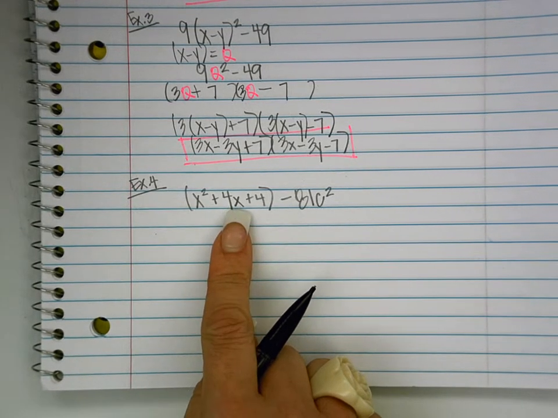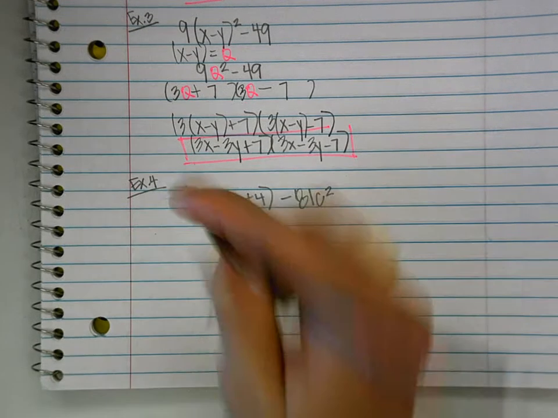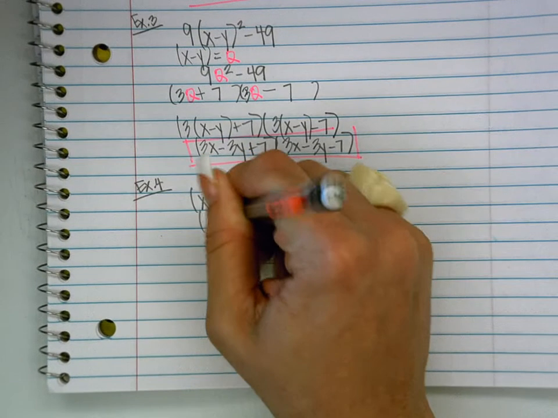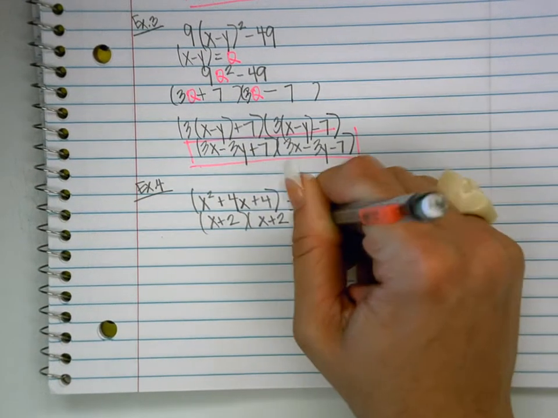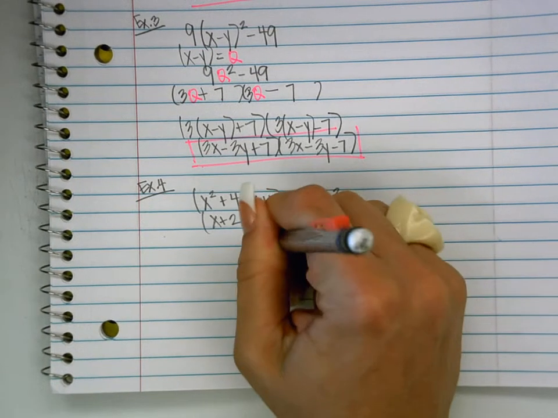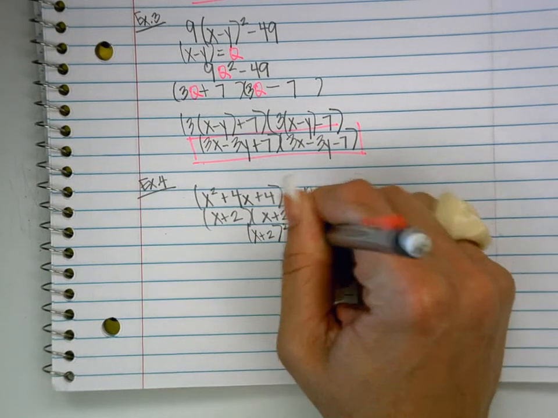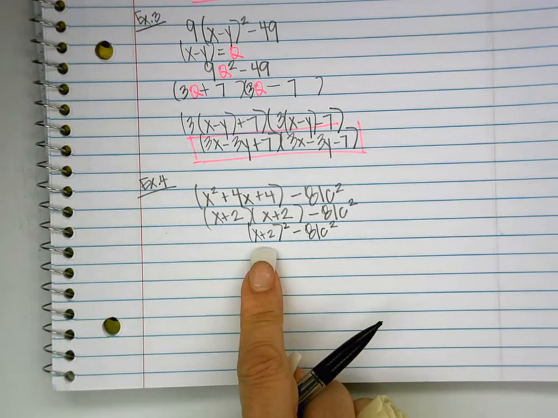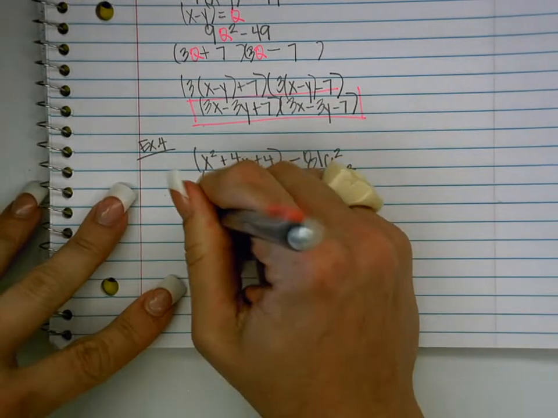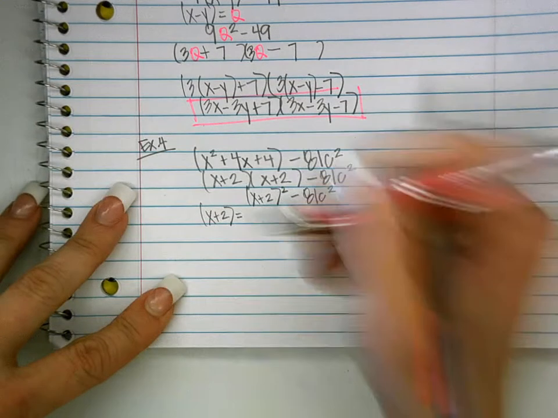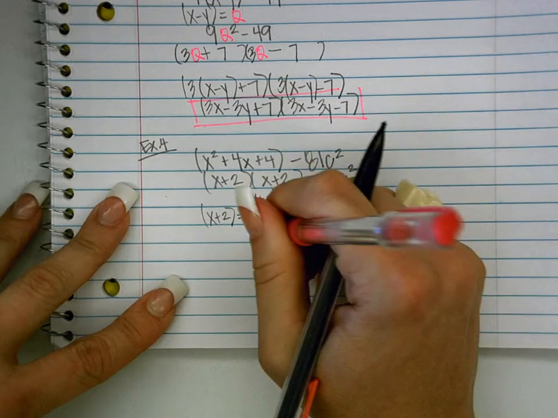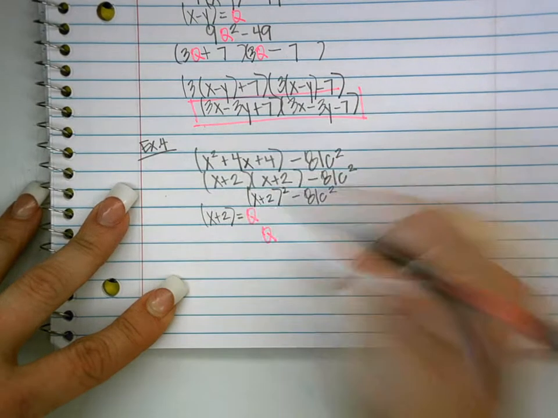What does this break into? What is x squared plus 4x plus 4 factored? x plus 2 squared. x plus 2 and another x plus 2 minus 81c squared. If I rewrote this as x plus 2 quantity squared minus 81c squared, do you see how this turns into one of the problems that I'm doing? Okay. I'm going to replace the x plus 2 with a q. Rewrite it. So this would be q squared minus 81c squared.